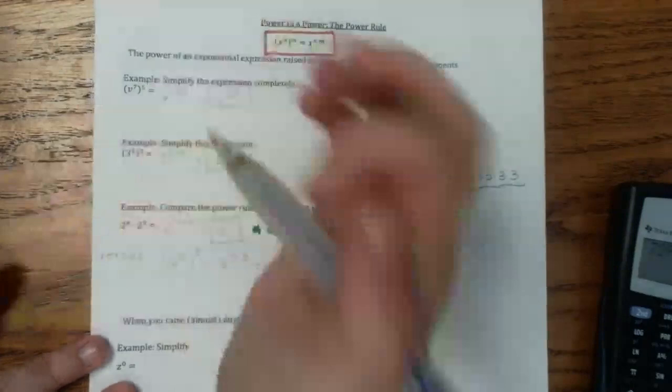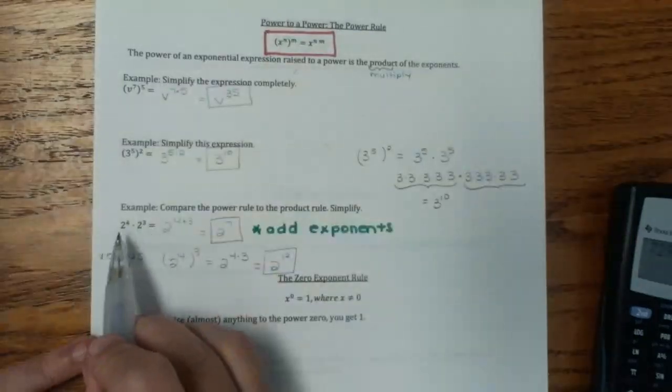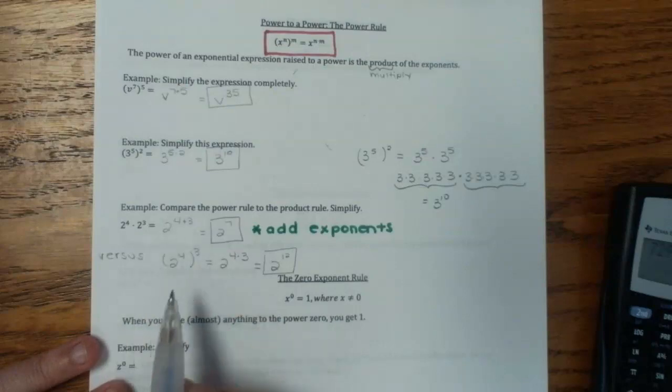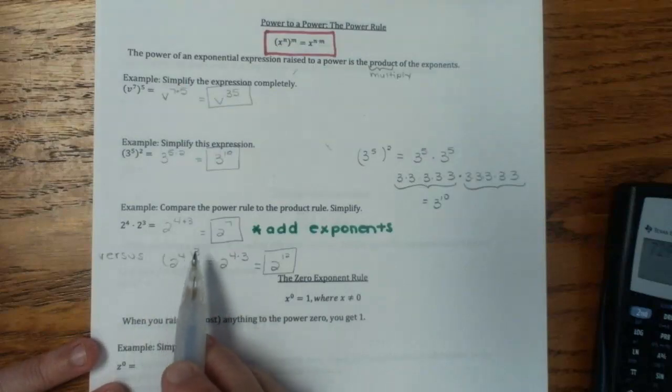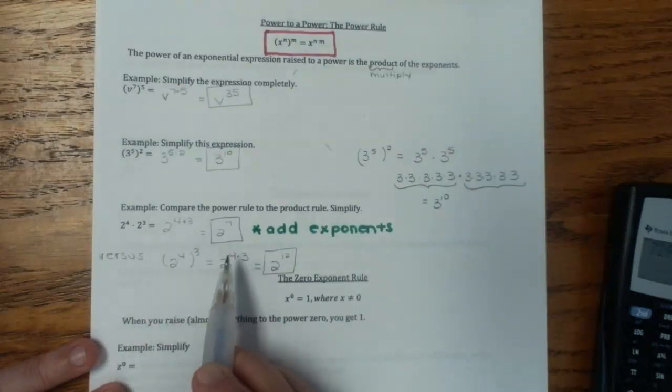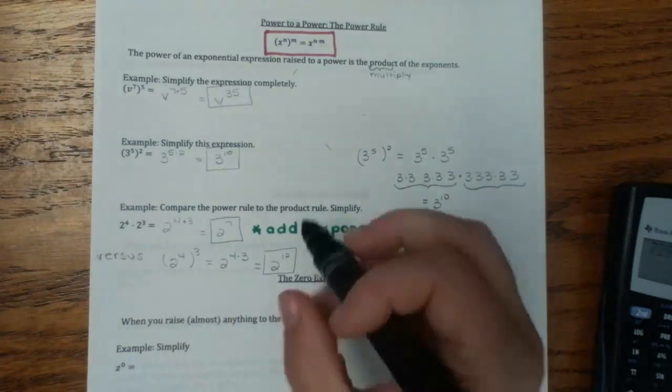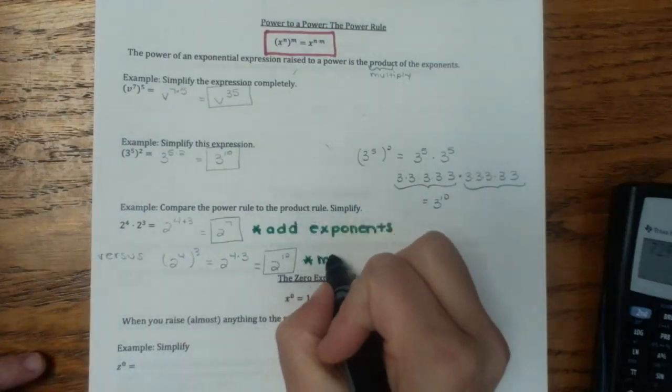So you can kind of see back to back. Whenever they have their own base and you're multiplying two exponential expressions, that means you're going to add the exponents. Whenever you have one base and you have a power to a power, that's whenever you're going to multiply those exponents. So those are those two back to back.